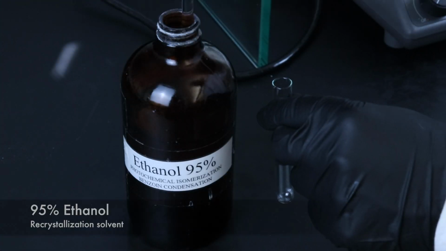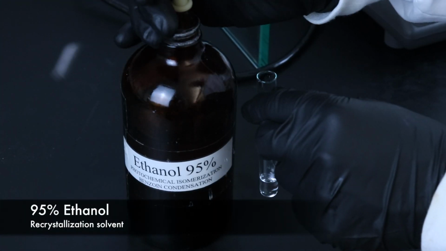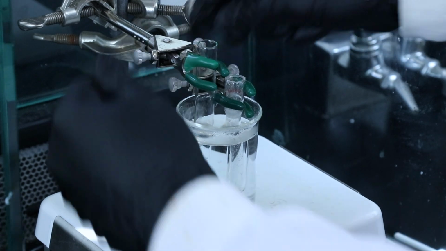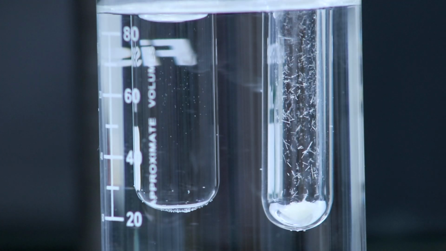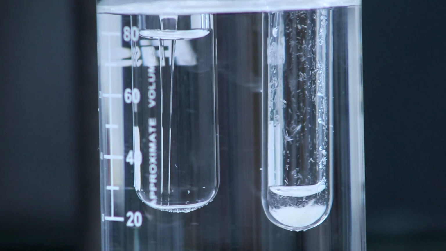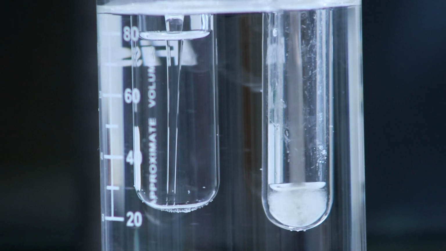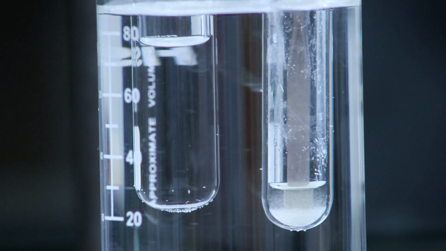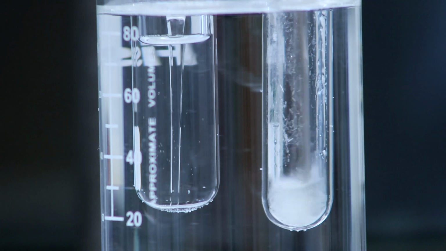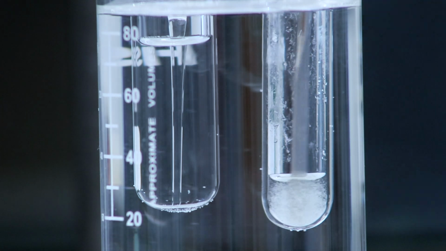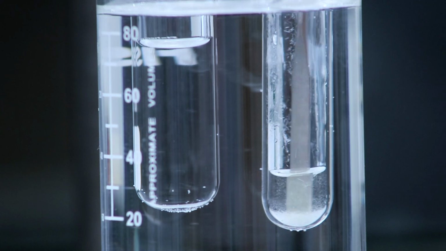Then in a separate test tube, I'll get some ethanol, which will be the recrystallization solvent, and also place that into the hot water bath. I'll start adding the ethanol slowly, making sure to stir the solution really well so that not too much solvent is added. I'll continue to do this, adding a little bit more solvent at a time and continuing to stir the solution just up until the product is fully dissolved in a minimal amount of ethanol.